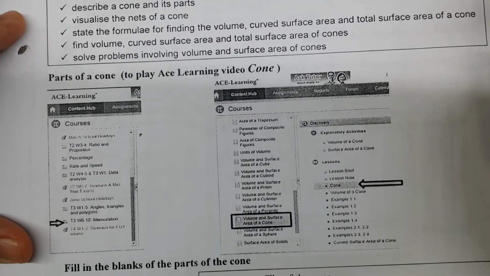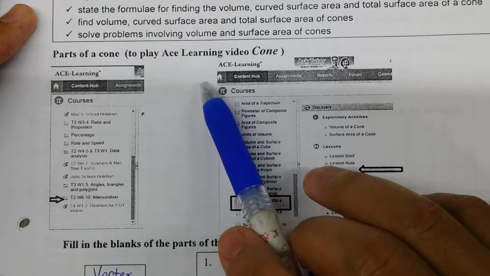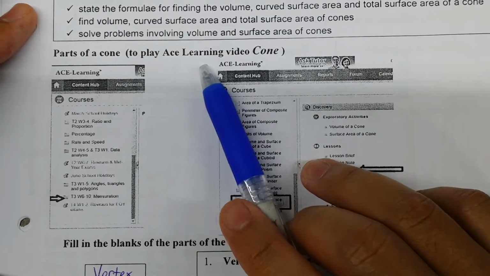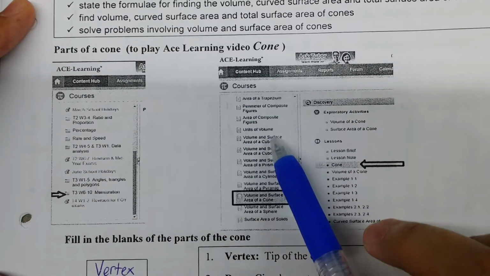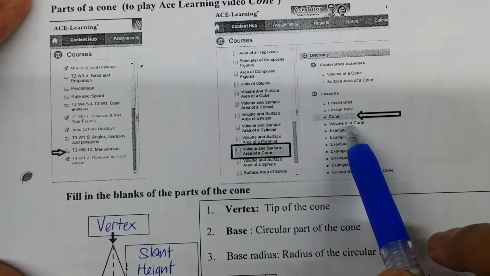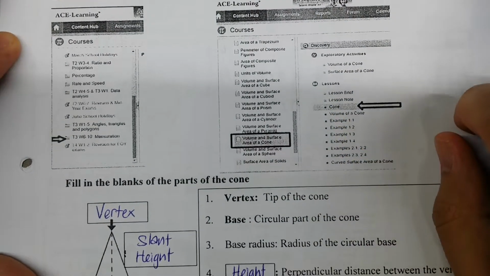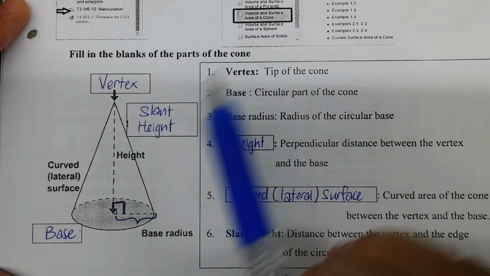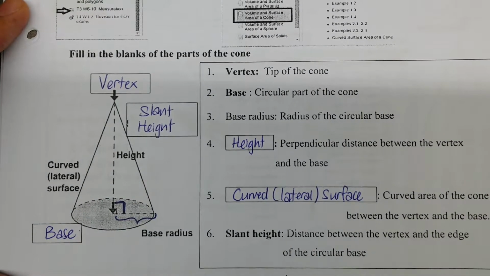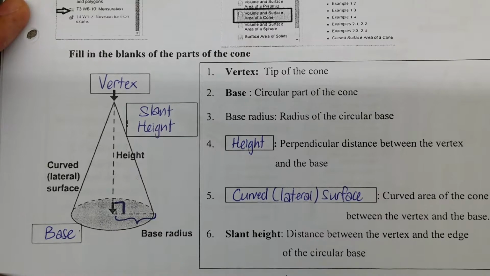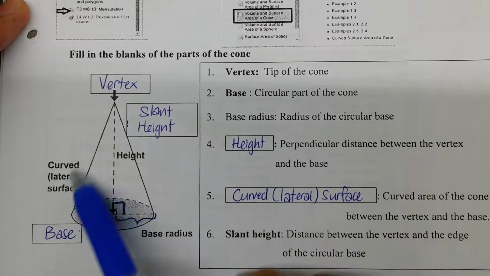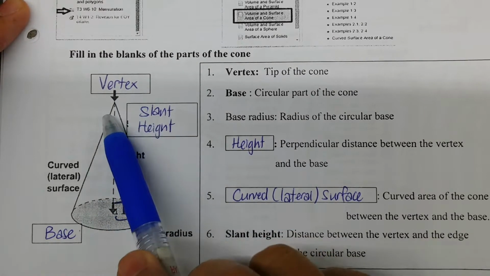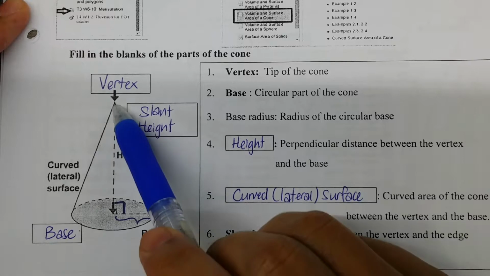This is also part of your holiday assignment, which you need to play the ACE Learning video, go through all this, then click on cone. So for those who have done it, please double check. For those who have not done, please pause, please go to ACE Learning and do it before you look at this video.